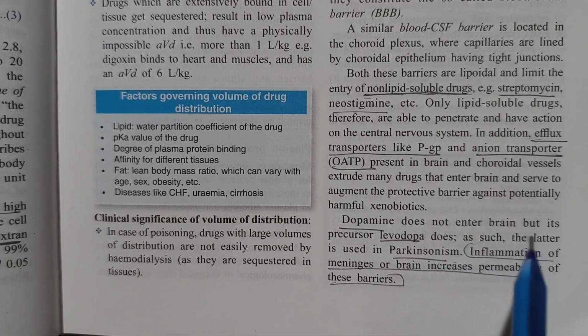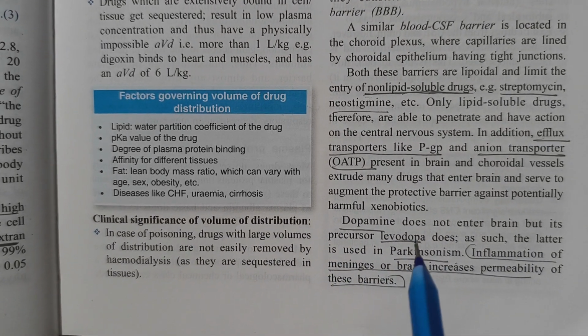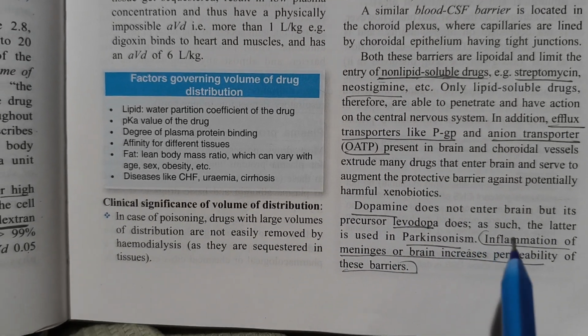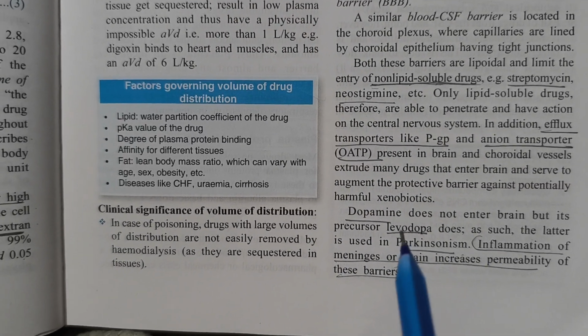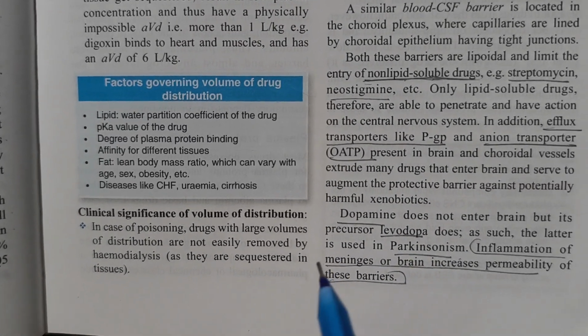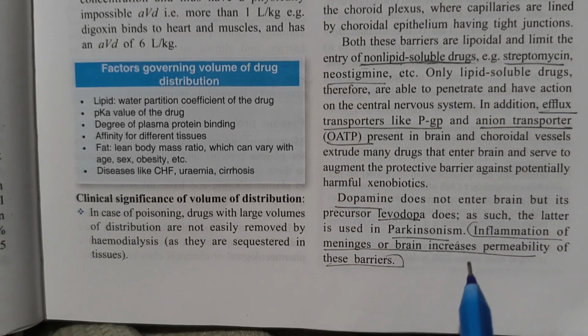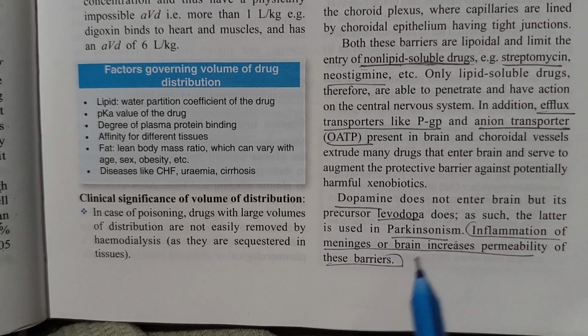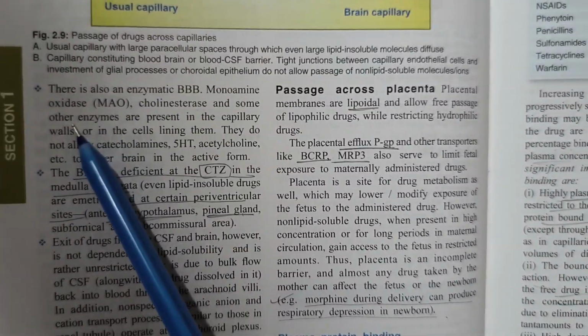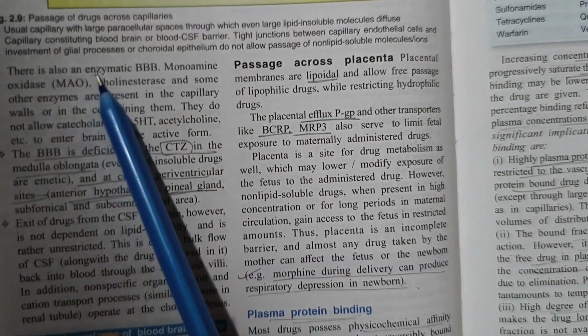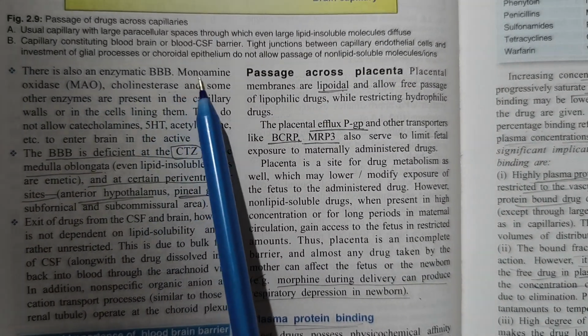Dopamine does not enter brain, but its precursor levodopa does. As such, the latter is used in Parkinsonism. Inflammation of meninges or brain increases permeability of these barriers. There is also an enzymatic BBB.